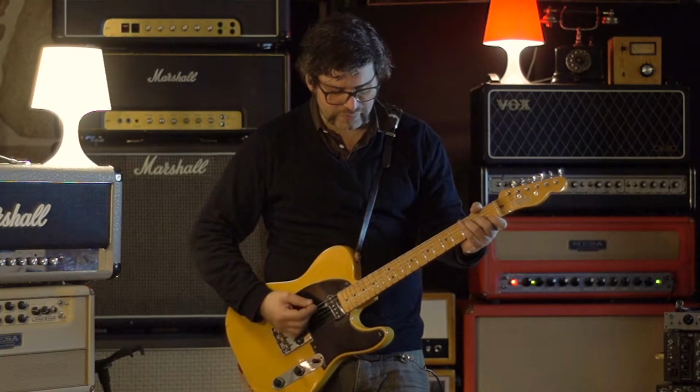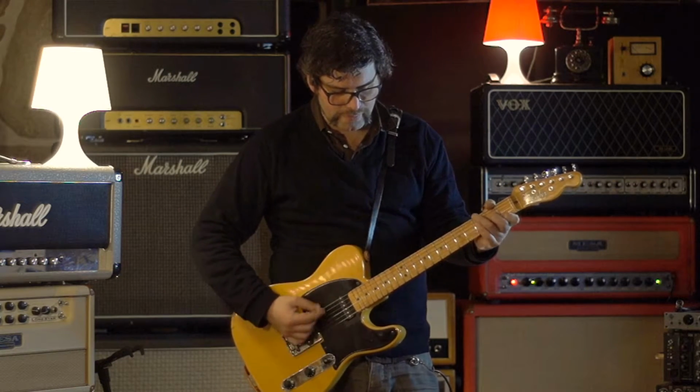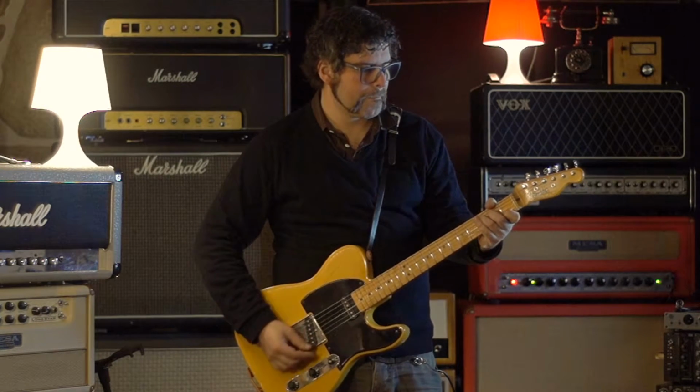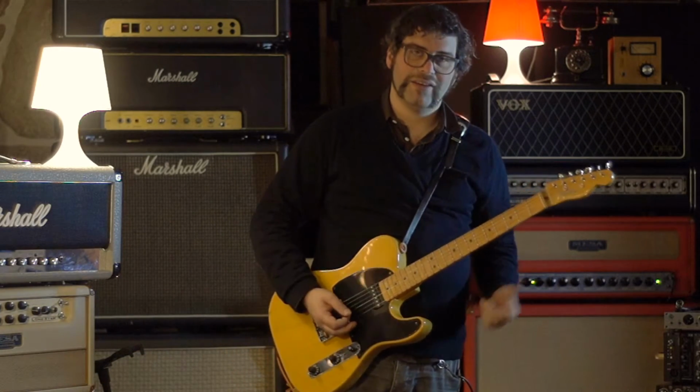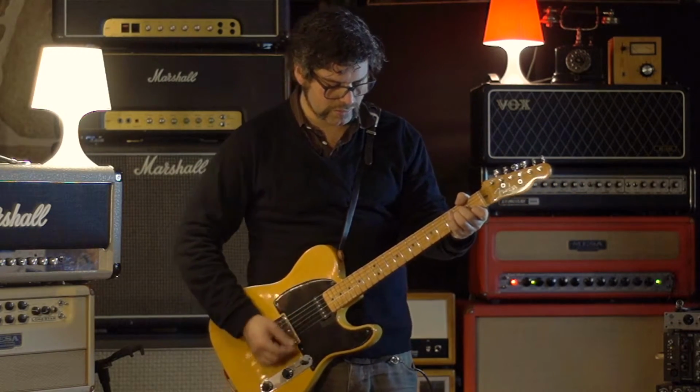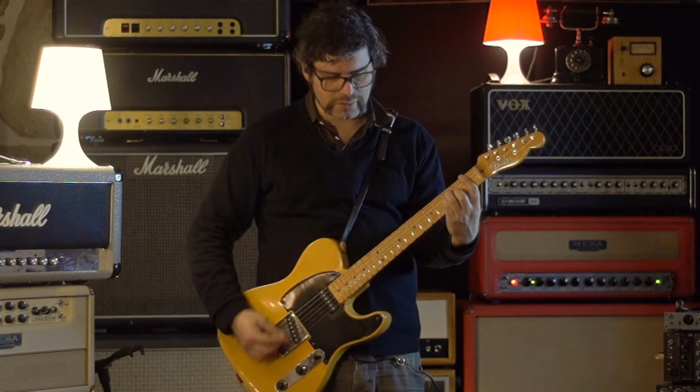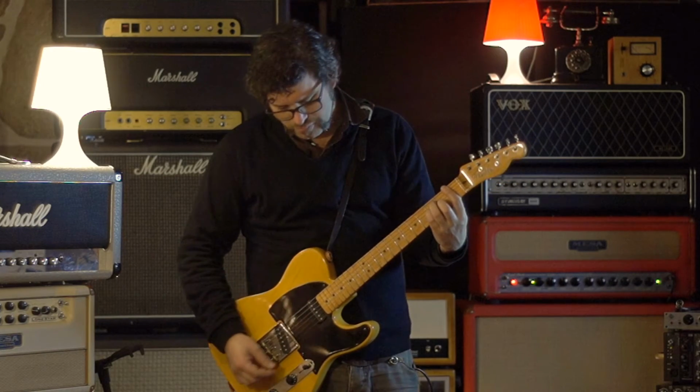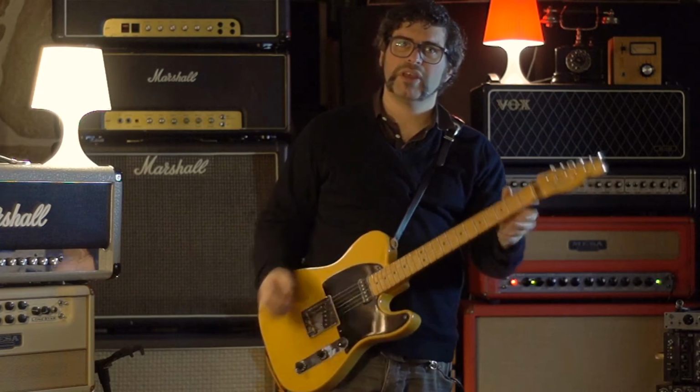So if I play Like a Rolling Stone on top of this, okay, it sounds major. If I play the Californication chords, it will sound minor. Okay, so I'm playing 2 modes of the same scale, and that's what modes are.